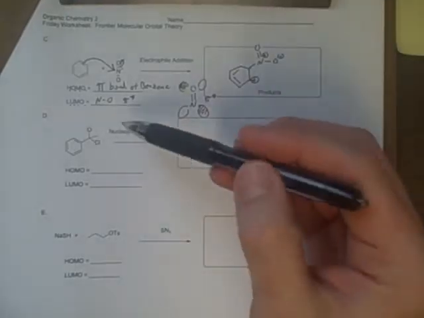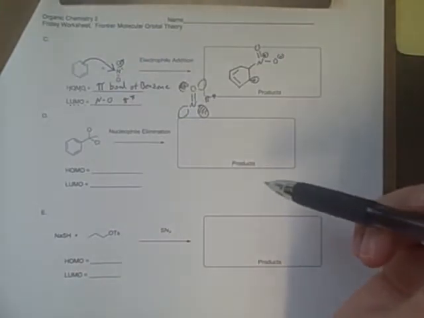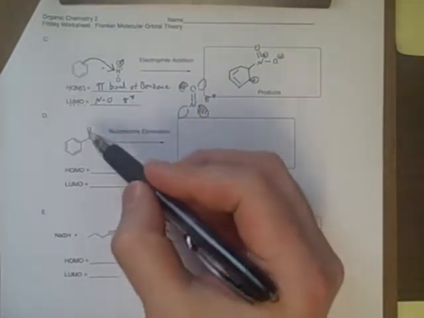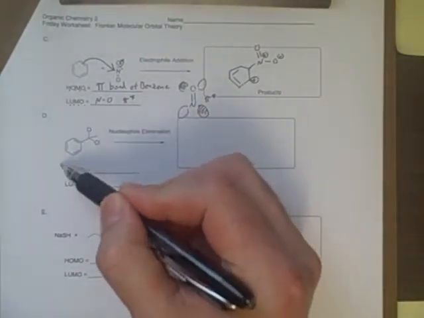Hi everyone, welcome back. So today we're going to continue working on pushing electrons as well as determining frontier molecular orbitals of the reaction between a nucleophile and an electrophile. In this video we're going to be working on problem D here, which involves the nucleophile elimination of what we're going to call, in a few chapters, a tetrahedral intermediate.